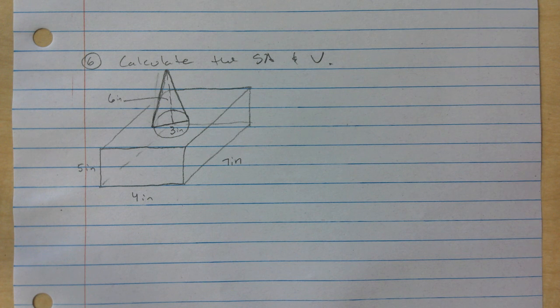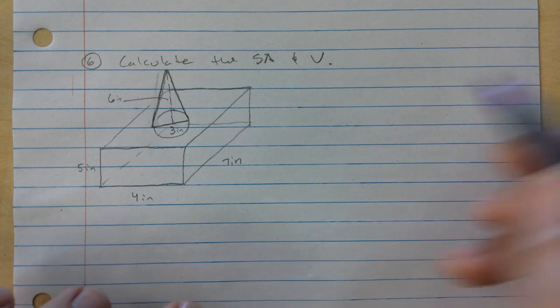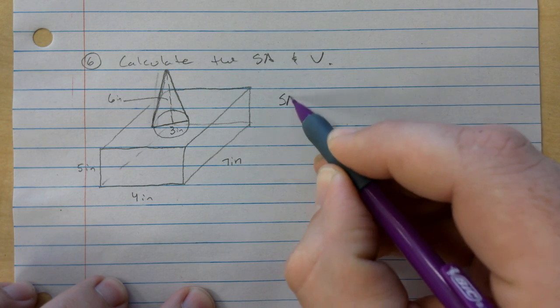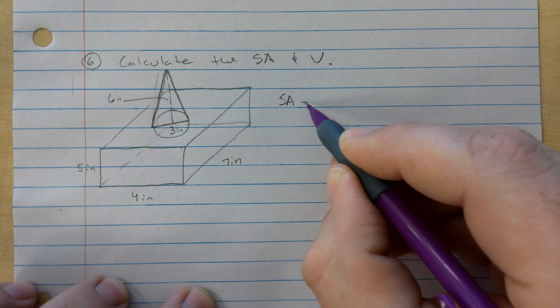I'm going to do the hardest part first, which is the surface area. This is my approach here.